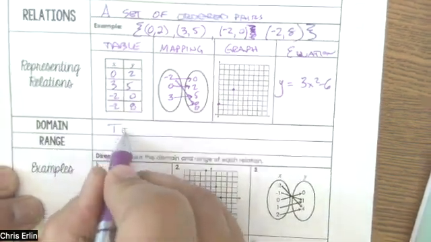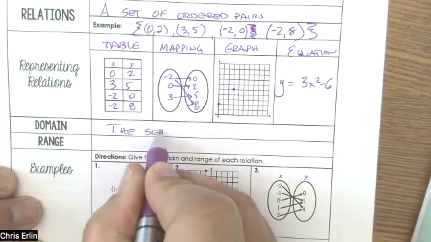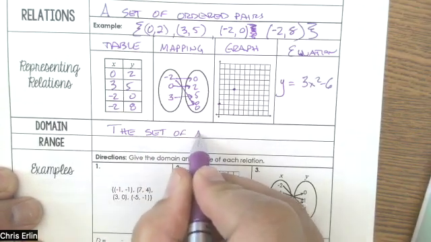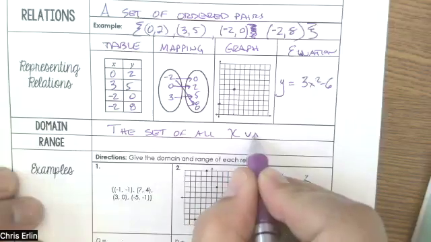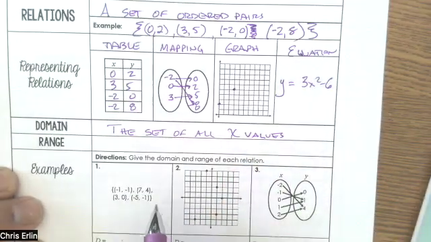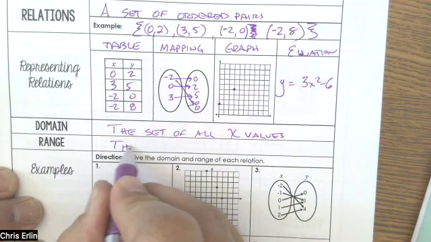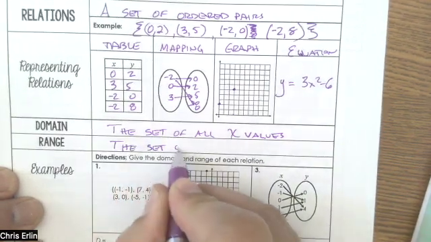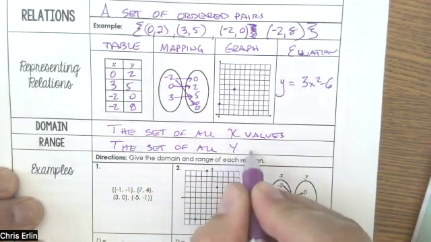The domain is the set of all x values. And the range is the set of all y values.